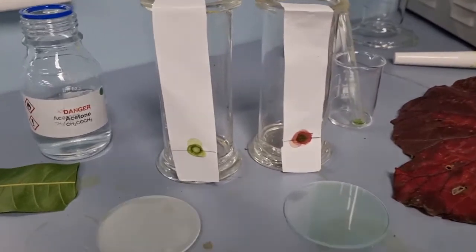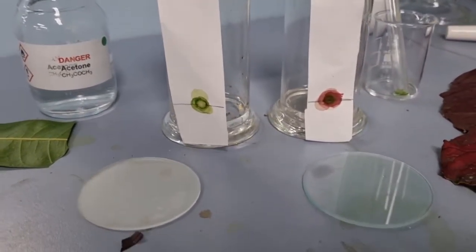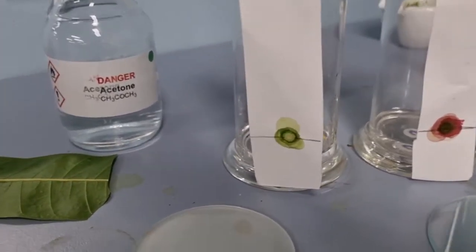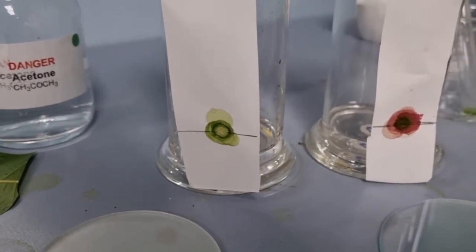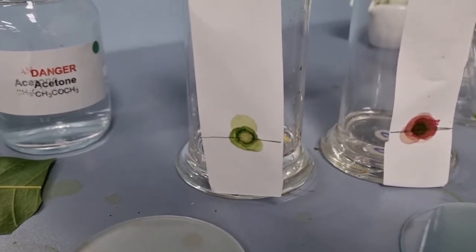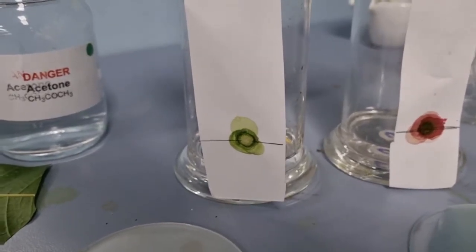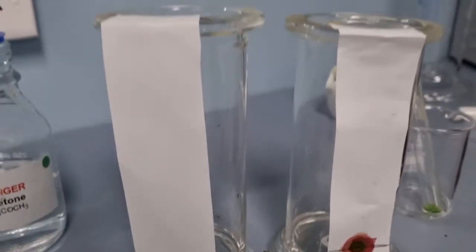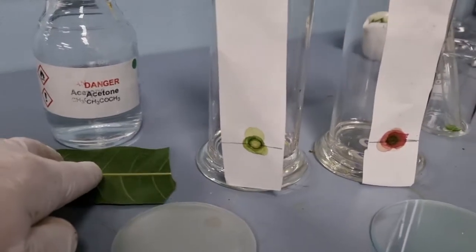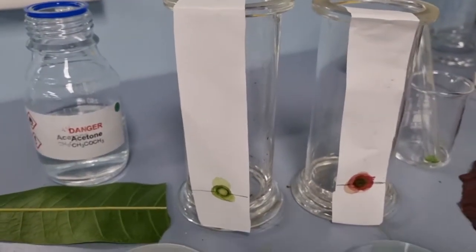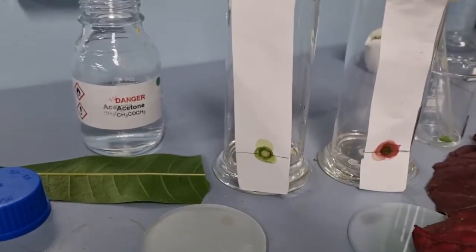Alright, so here we are. I've finished using my little pipettes to continually put the solutions, or the acetone with the pigments from the different leaves, onto our chromatography paper. So I've placed the mango leaf on this side, and then we have the red spinach leaf over that side.